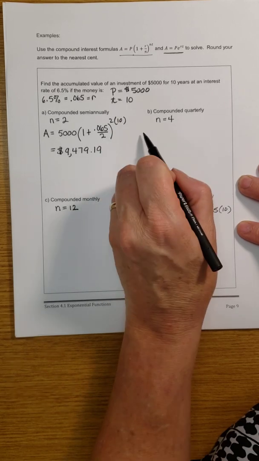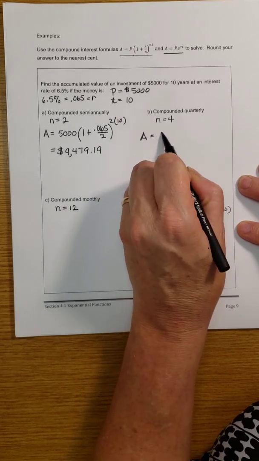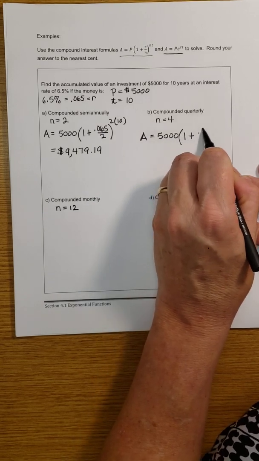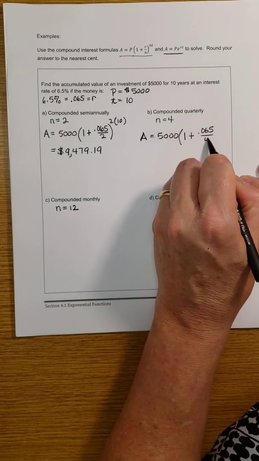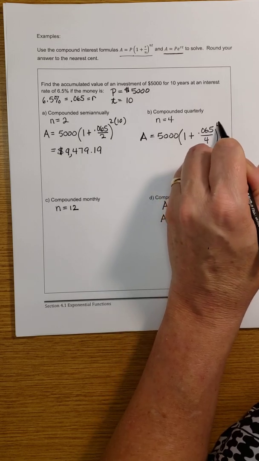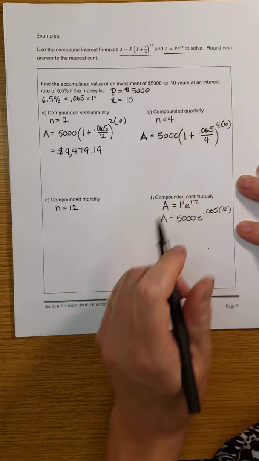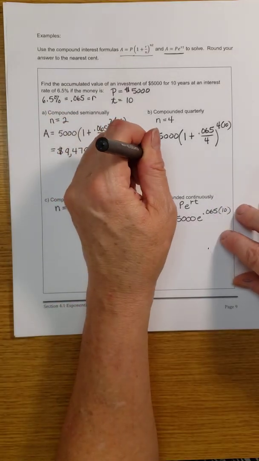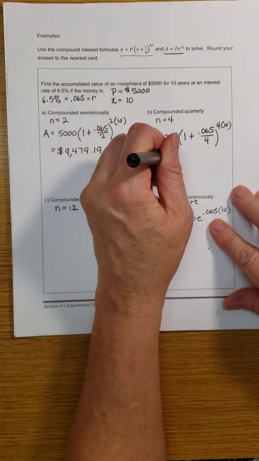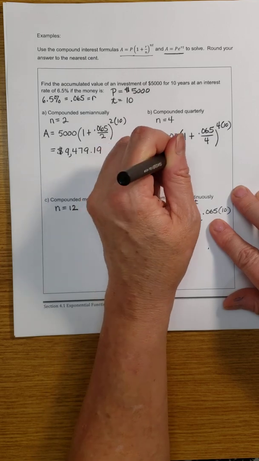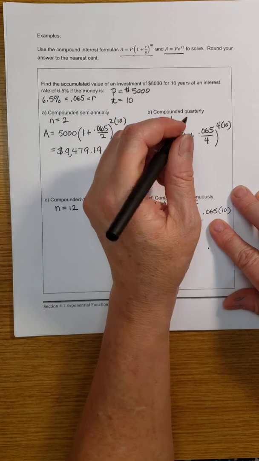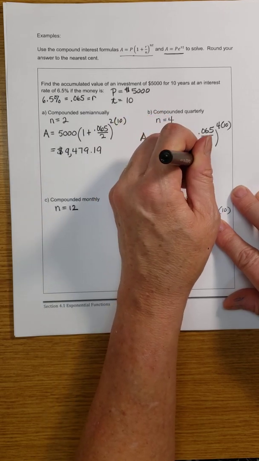When you compound quarterly, you're going to use the same formula, but instead of having a 2 here, you're going to have 4. So A equals 5,000 times 1 plus 0.065 divided by 4, because we're compounding quarterly, and then raised to the power of 4 times 10, which is 40. And when you calculate that, you get $9,527.79.